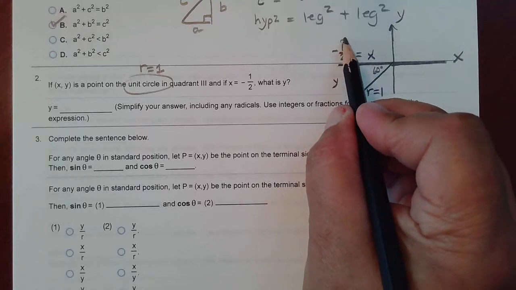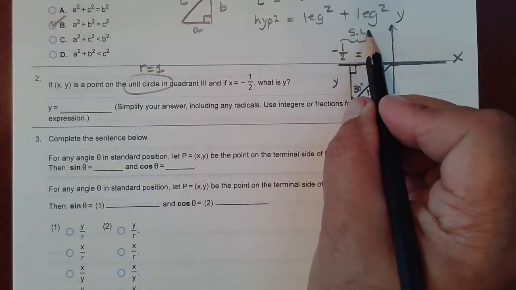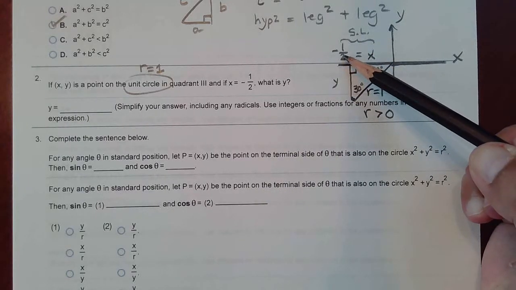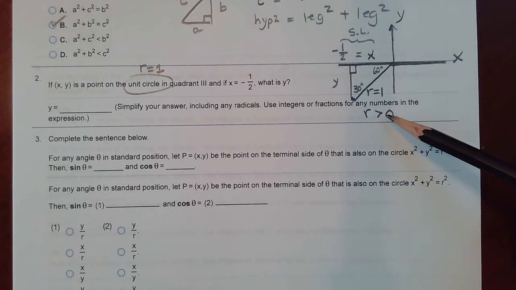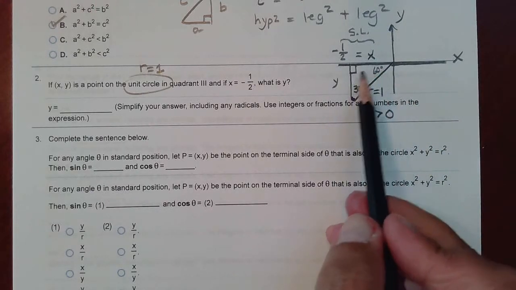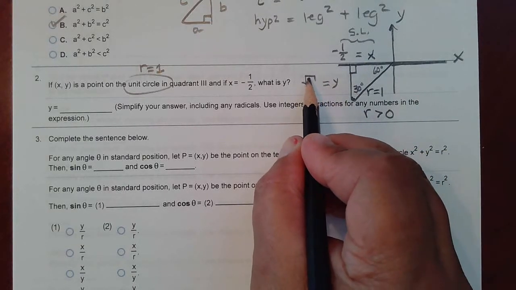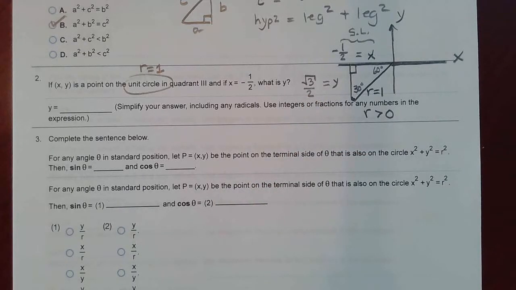This is also known, as a review of what I did on the previous page, as the short leg. The short leg will always be 1/2. The hypotenuse will always be double that and always positive. And across from the 60 will always be the long leg, and the long leg will always be square root of 3 over 2 when you are in a triangle with a radius of 1.